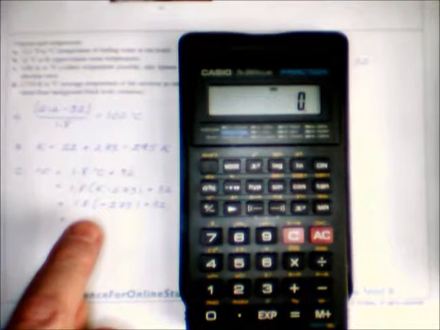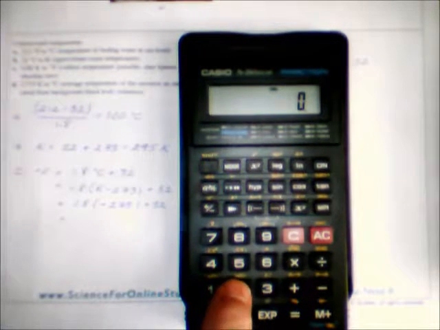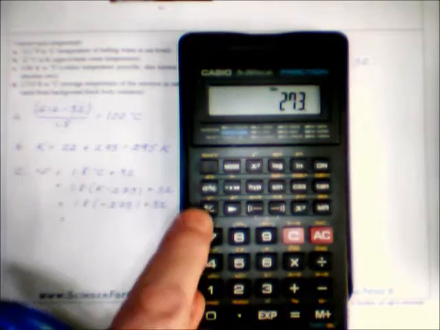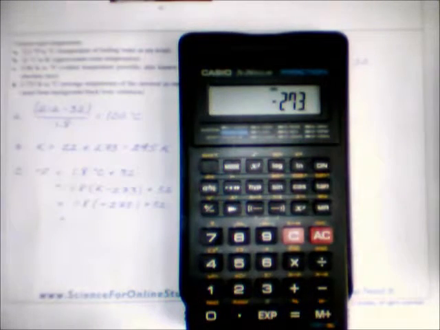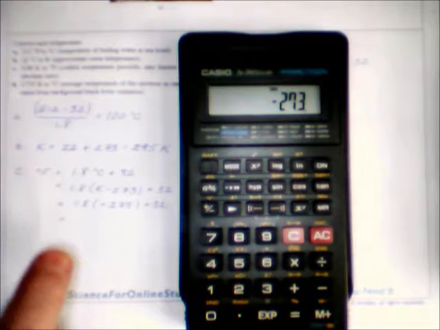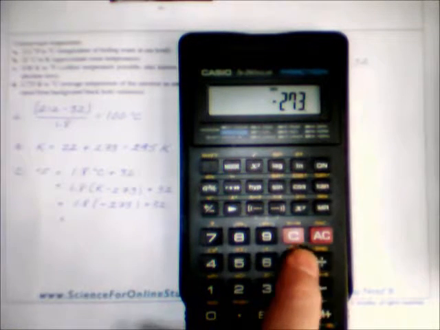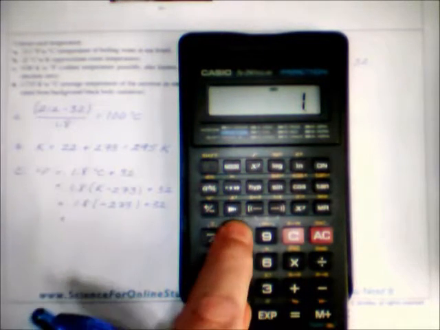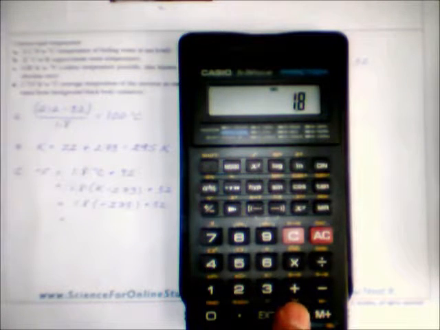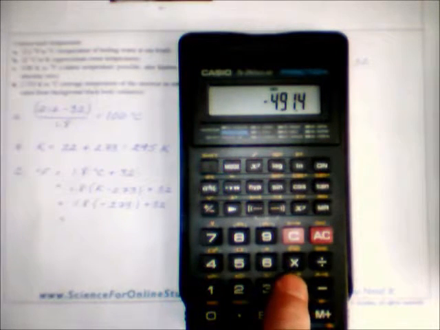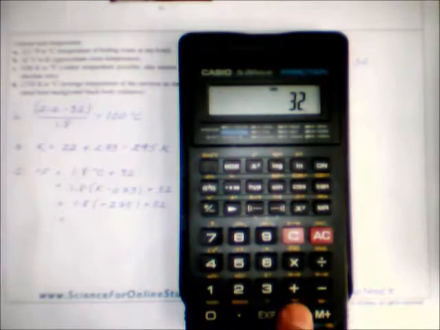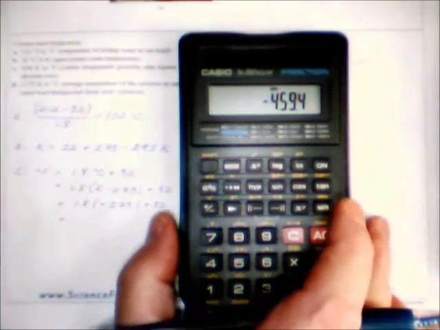We have negative 273, change the sign, and then we will multiply that times 1.8, plus 32, equals minus 459, and that is negative 459 degrees Fahrenheit.